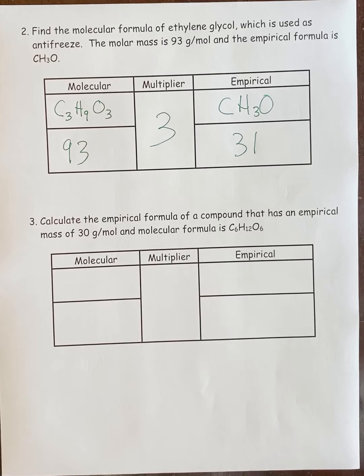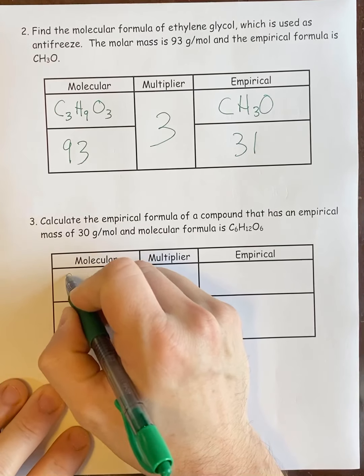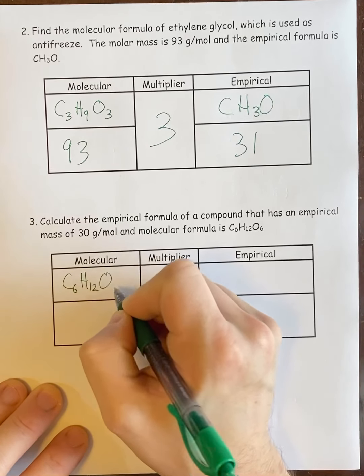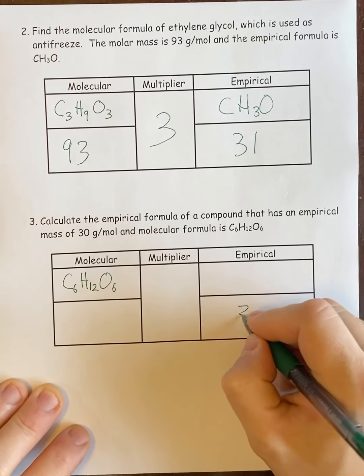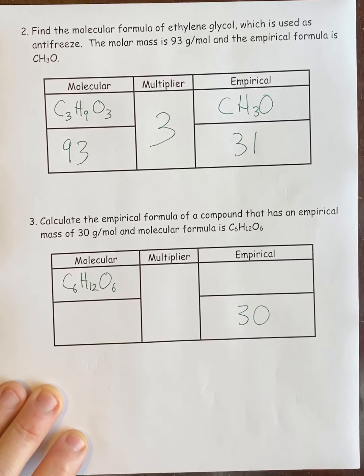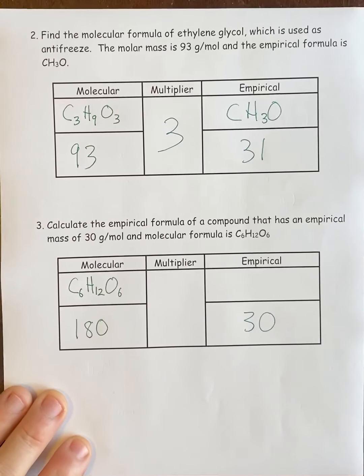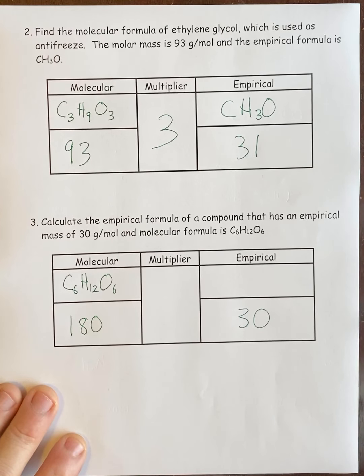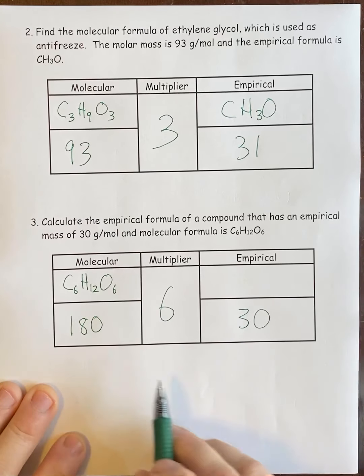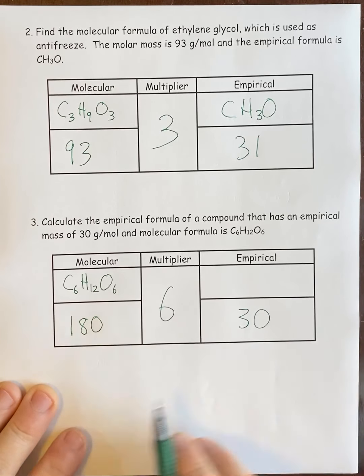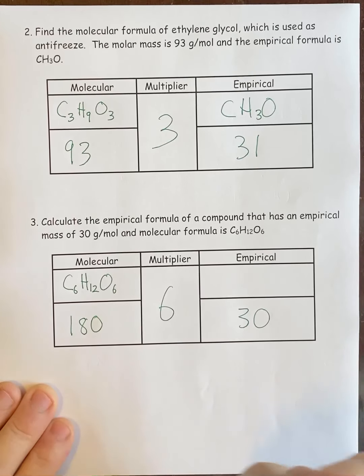Last, calculate the empirical formula of a compound that has an empirical mass of 30 and a molecular formula of that. So one corner gets a formula, the other corner gets a mass. It is that simple. So all you're going to do with this is figure out the mass of this one. It's 180. We've done it 100 times, so I'm not even going to do the math. Figure out the multiplier or divider, meaning 180 divided by 6 is 30, or you could say 30 times 6 is 180. Doesn't make a difference.